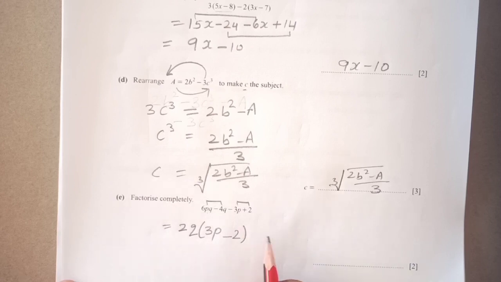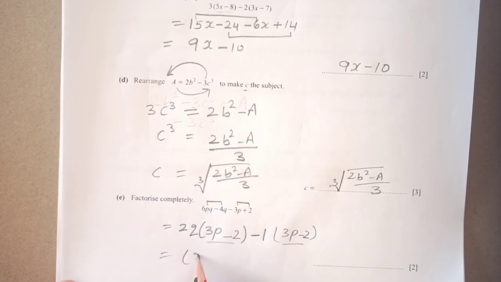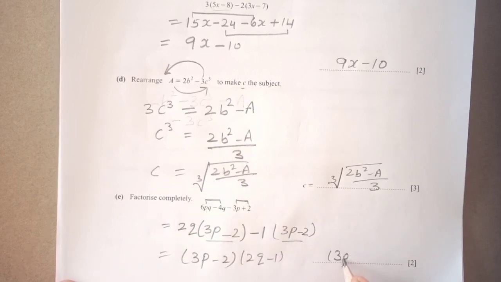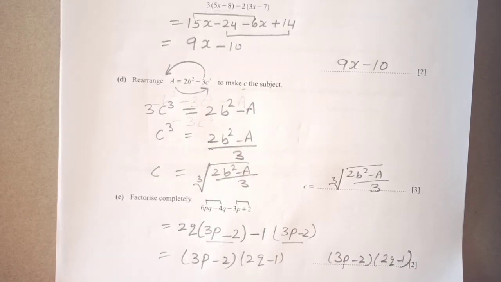Now you see your second bracket should have the same expression as you have in the previous one. So 3p plus 2, but we need minus, so we can take out minus 1 here. So then it will become 3p minus 2. Now this and this is common, 3p minus 2. So we are left with 2q minus 1. So 3p minus 2 and 2q minus 1.